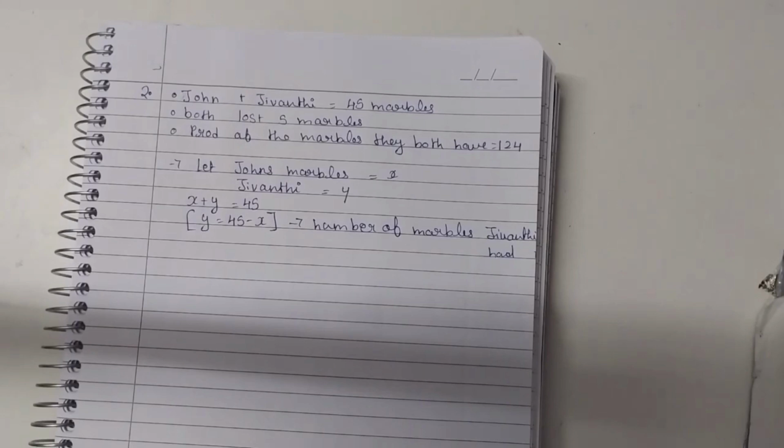In the second question, they've asked us to solve the problems given in example 1. So the first question in example 1, they've said that John and Javanti had 45 marbles together. Both of them lost 5 marbles each, and the product of the number of marbles they now have is 124. We would like to find out how many marbles they had to start with.